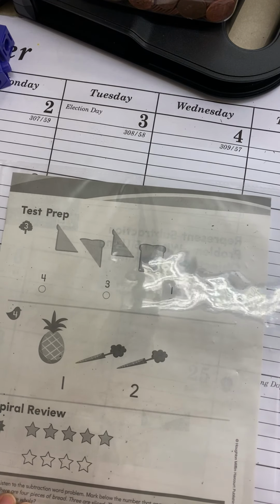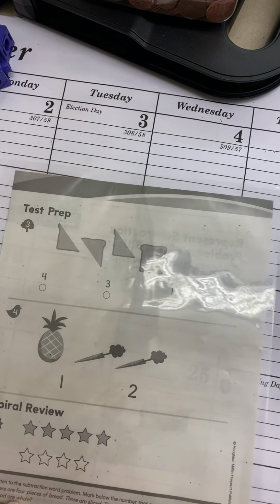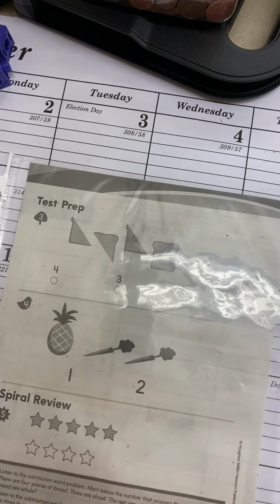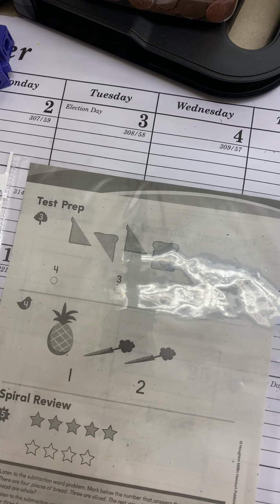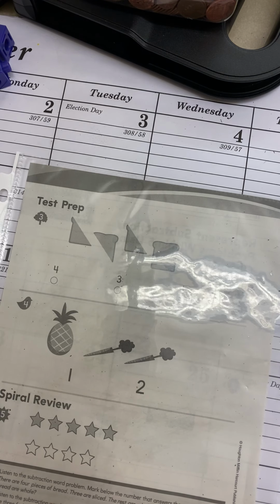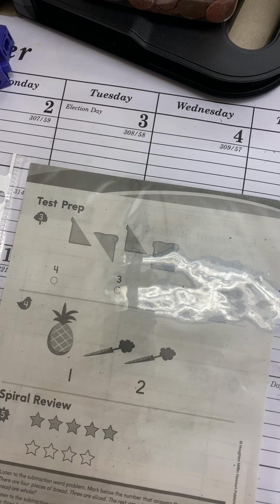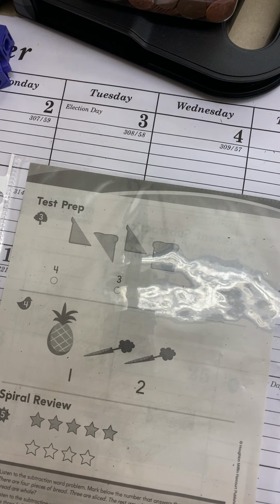Alrighty, here we go with the last thing we're going to do today. Remember, whenever you fill in one of these circles, I want you to do it nice and neat. We're practicing that. It's very important. Listen to the subtraction word problem. Mark below the number that answers the question. There are 4 pieces of bread. 3 are sliced. The rest are whole. How many pieces are whole bread?